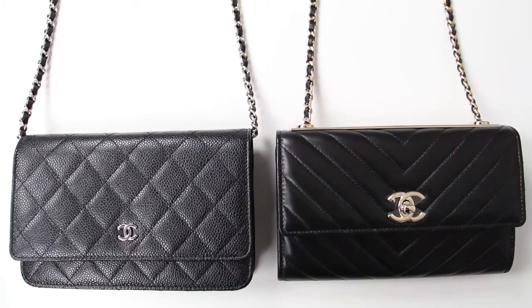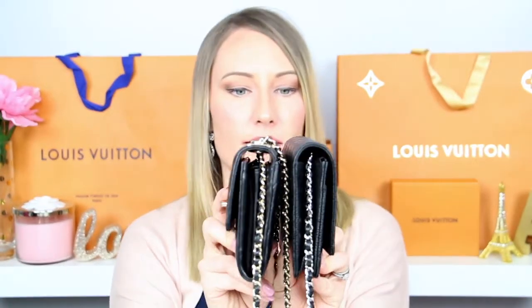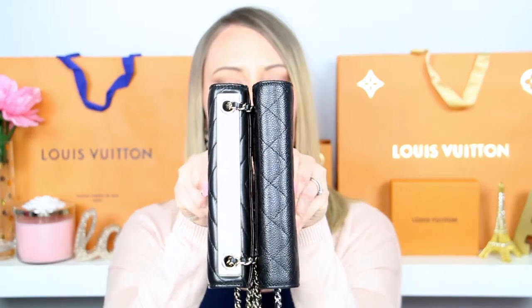Comparing the size of these bags, the Classic is slightly larger by about ½ an inch. As you can see from the top there, I have the bottoms lined up here. There's just about ½ an inch difference. And then in thickness wise, they are about the exact same, even though this one does have that double gusset set up on the inside. And then there is the top. And the backs. And then the bottoms.